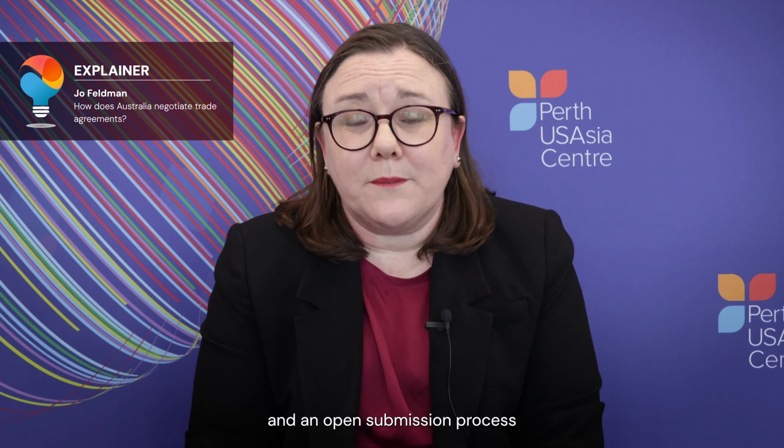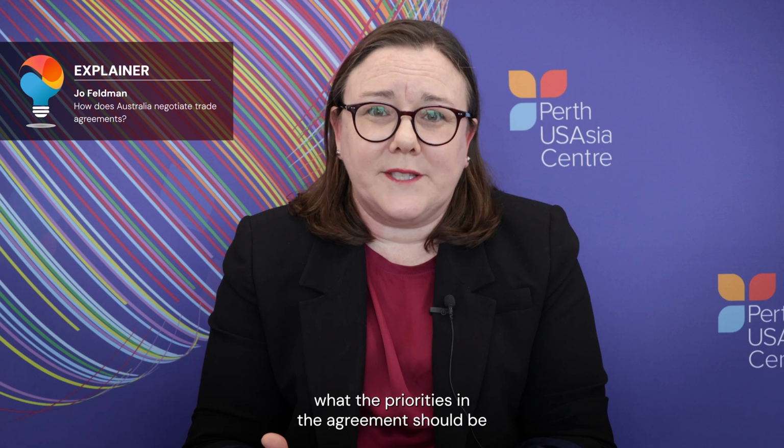So when Australia sets out to negotiate a trade agreement, we engage in significant stakeholder consultations with Australian businesses, with industry, with peak bodies, and an open submission process where anyone can make submissions. And it's really important to engage in those processes because it's a key source of information for the negotiators and for the government on what the priorities in the agreement should be and what it should be asking for. It's also asking Australians to give that information of where there are barriers between the countries that can be addressed, because that's what you then take into a trade negotiating room.